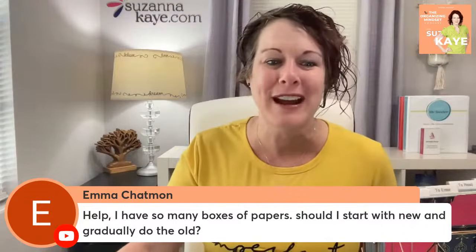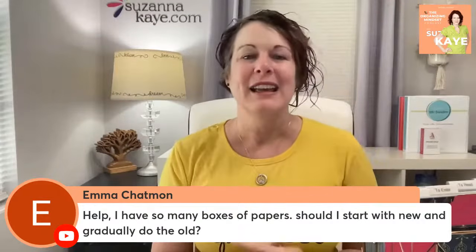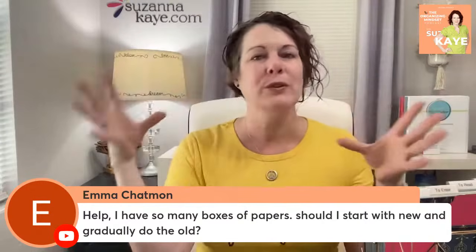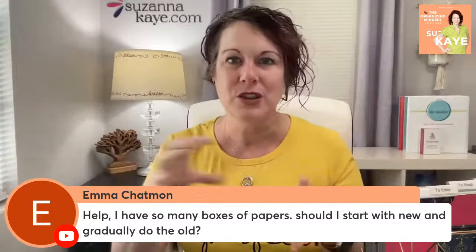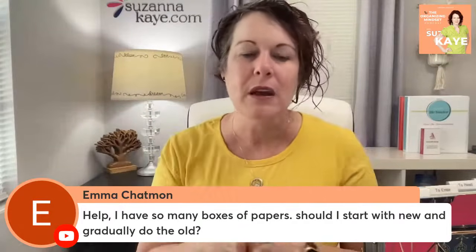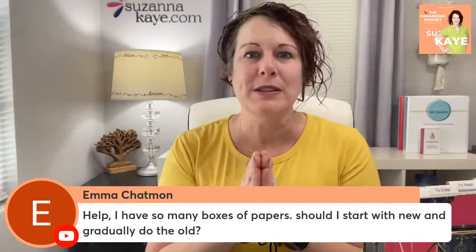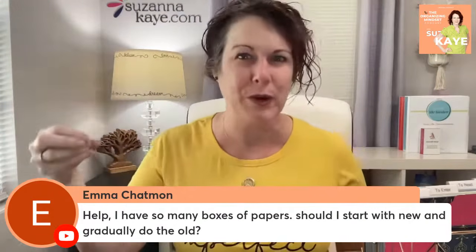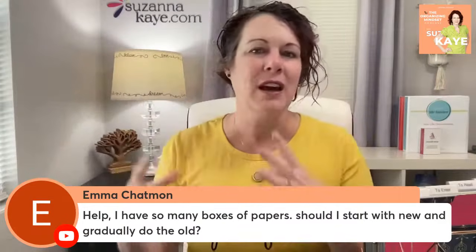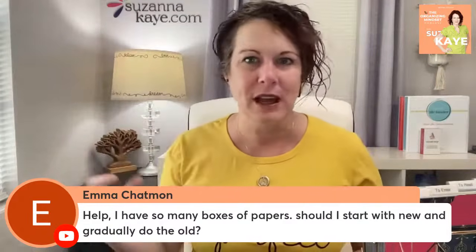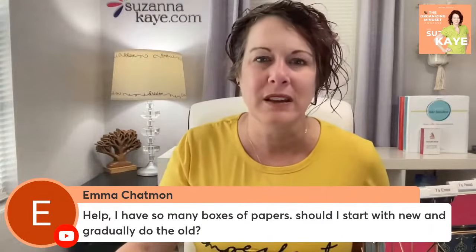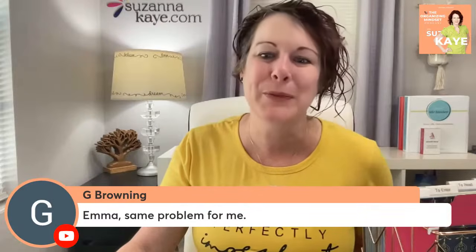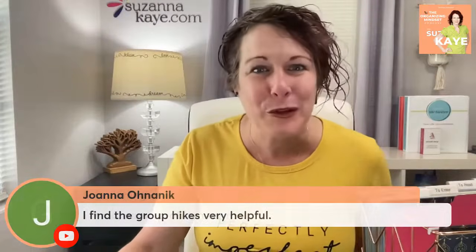Emma says, help, I have so many boxes of papers. Should I start with new and gradually do the old? Yes. In the Paper Path course, I have an entire milestone just talking about sorting papers. And I tell you the onion method, that's the super easy way to sort through a lot of papers. I always say start with the newest, because those will be the things that are the most relevant. And then as you've gotten through the new stuff, then start gradually pulling in the old stuff. And I have a lot of tricks to make that less overwhelming in the Paper Path course, in that milestone. G says, Emma, same problem for me, right? Yeah, see, you're not alone here.